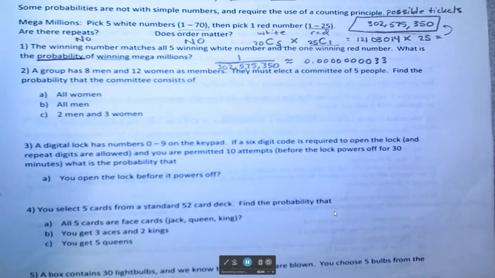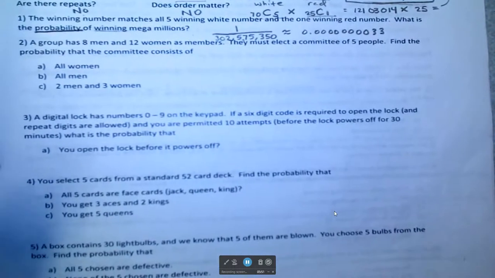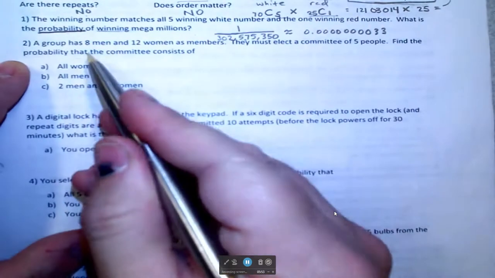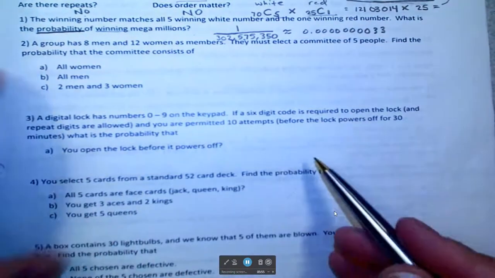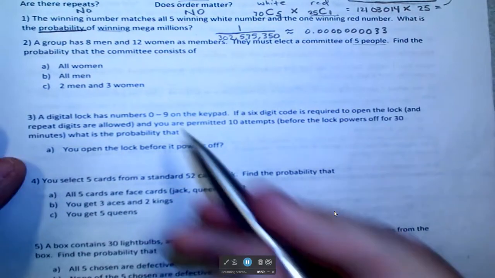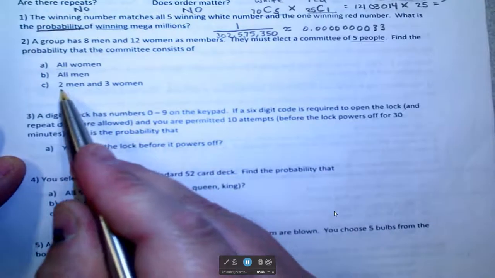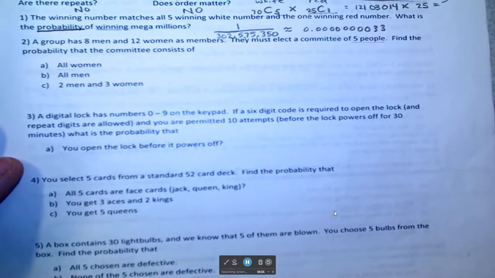So that's an astronomically small percentage, which is why it's very rare for people to win. Okay? Let's try a different one. A group has 8 men and 12 women. They must elect a committee of 5 people. Find the probability that the committee consists of all women, all men, 2 men and 3 women. So we're going to do each of these separately.